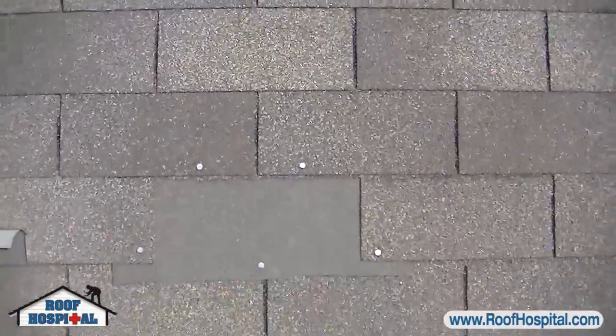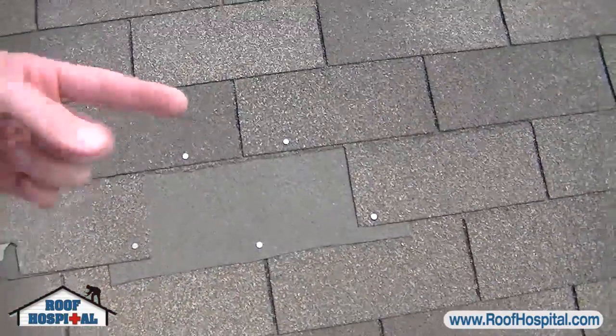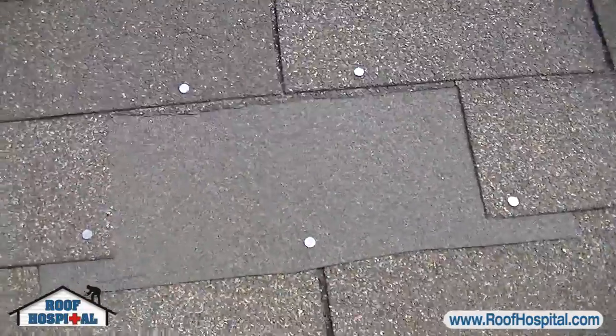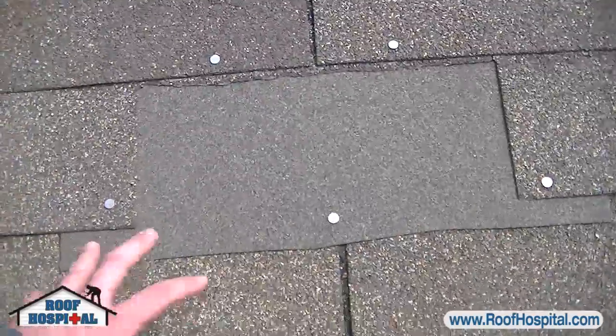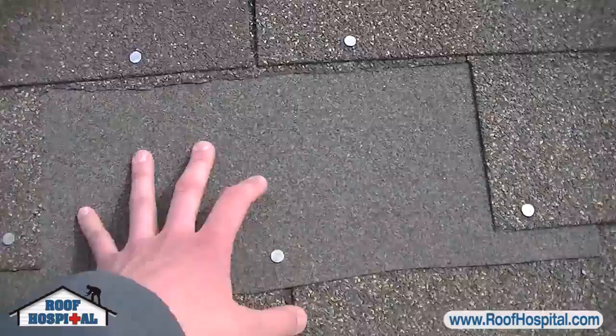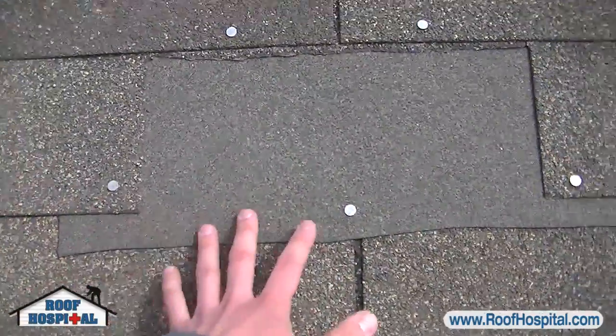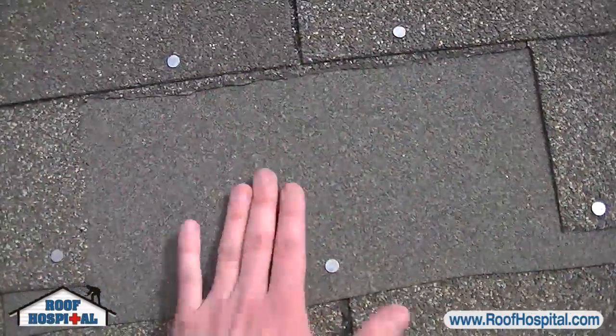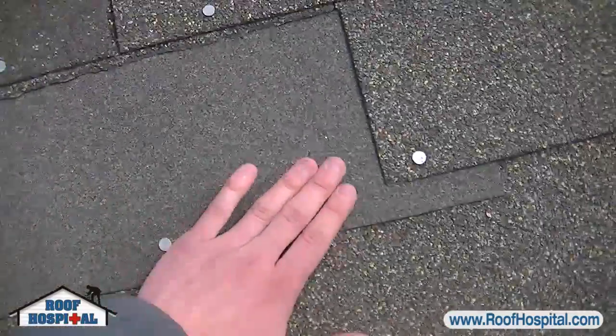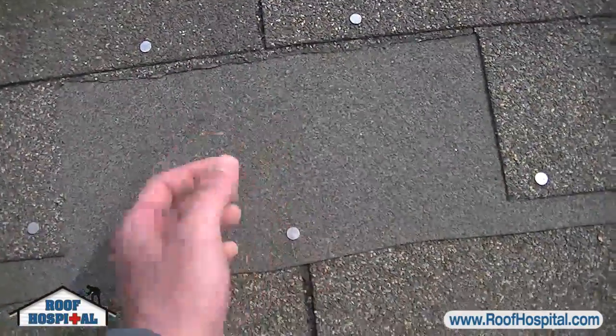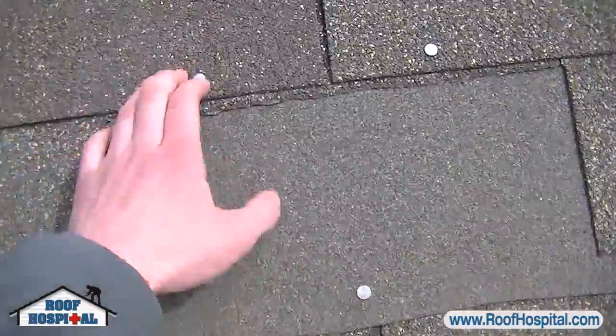Oh, before we get to that, here's another little patch. When we talked way over here about little tabs that blow off, this is another tab that was blown off, and we also fixed this already. Again, we just tucked a little piece of leak barrier up underneath the shingles, so that nothing can get under. The wind can't rip this off, water can't get under here.